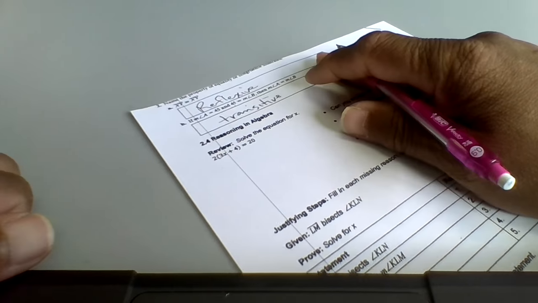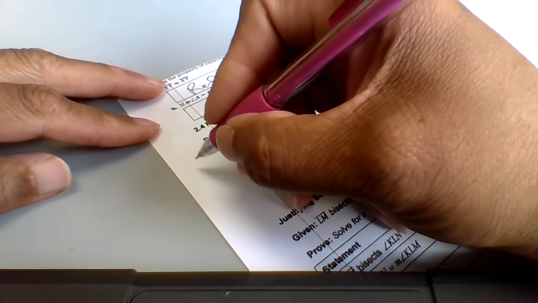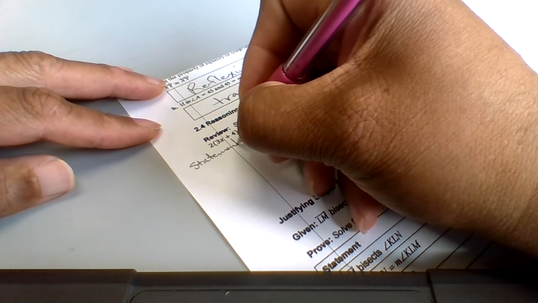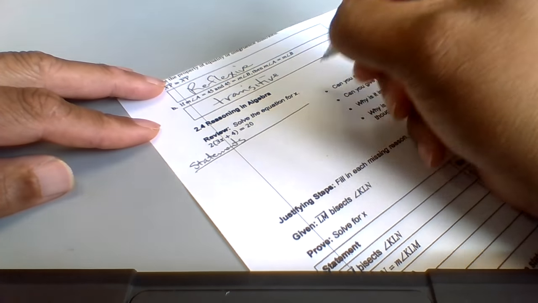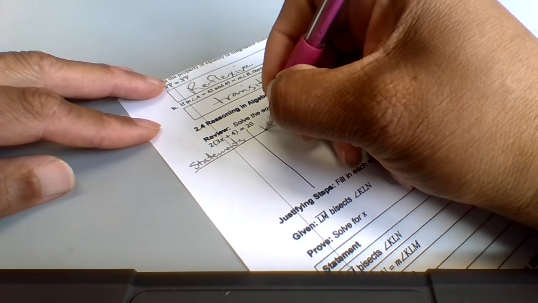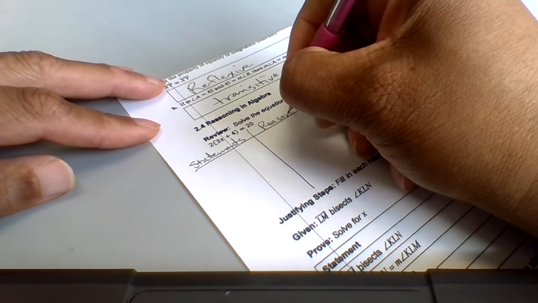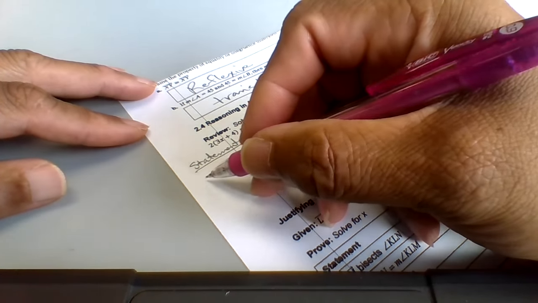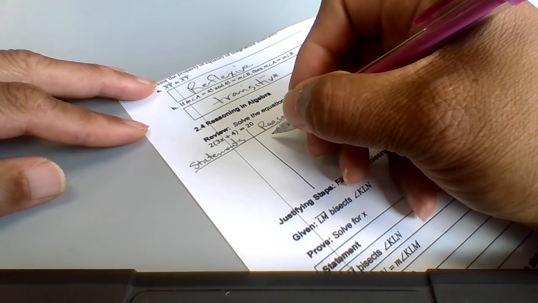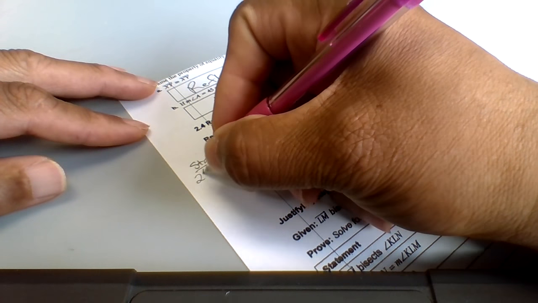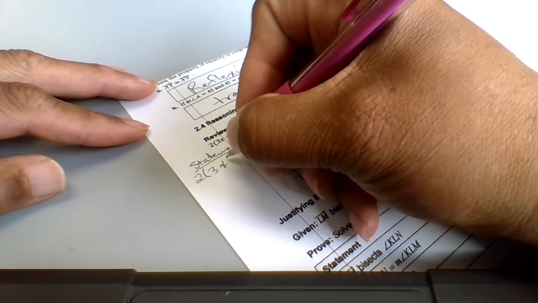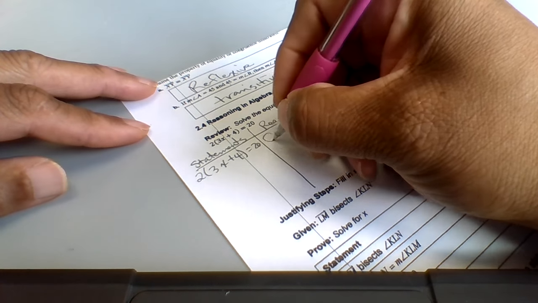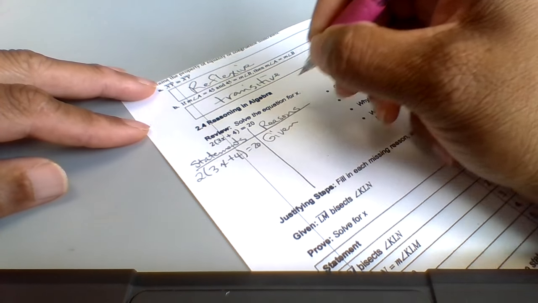All right, the next one, you have to tell your reasons why. So we're going to say statements, and then the reasons. Now, 9 times out of 10, the first line that you put down will be given to you. So 2 parentheses 3x plus 4 is equal to 20. How do I know that? Because it was given to me.